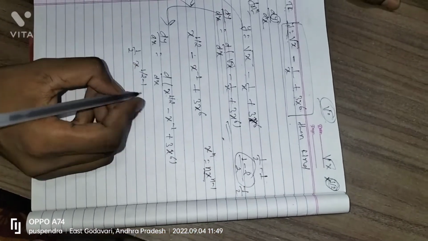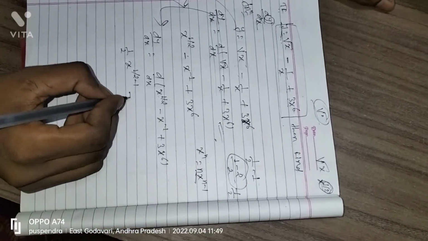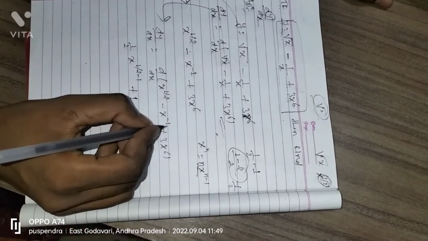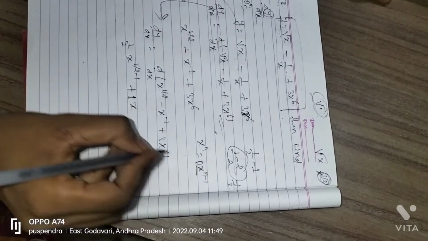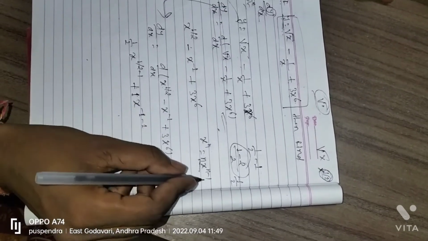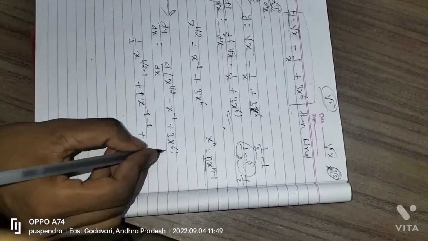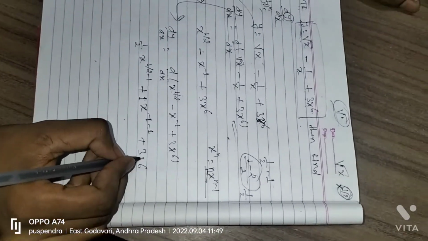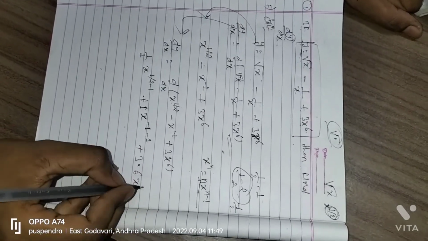For the second term, minus times minus gives plus, and n is minus 1, so the power is minus 1 minus 1, which is minus 2. I have kept the 3. Now for the last term, the power is 6, so n means 6, and x to the power 6 minus 1.